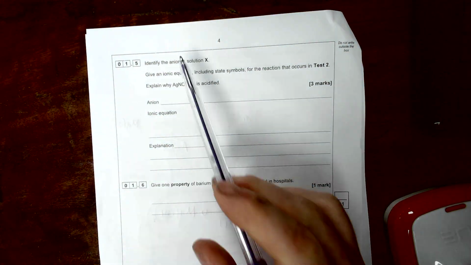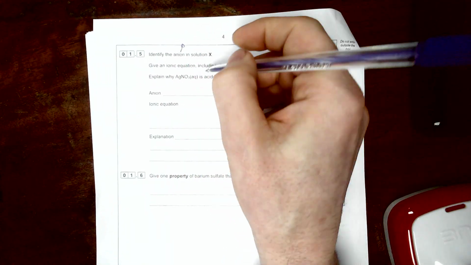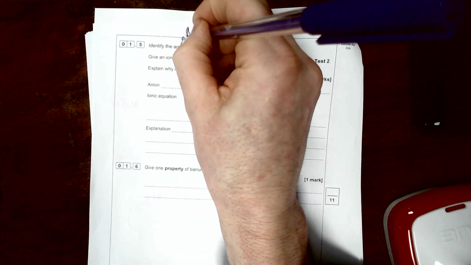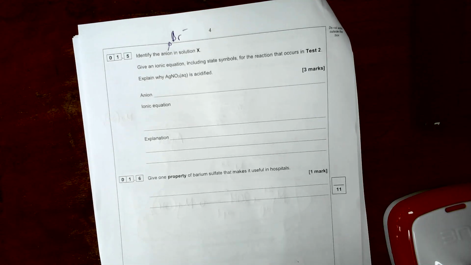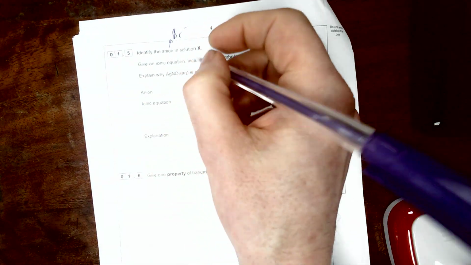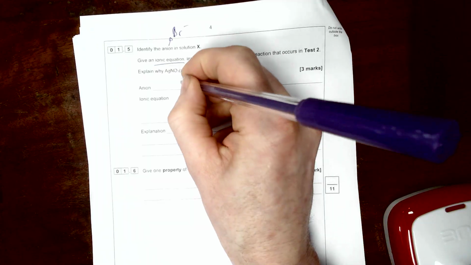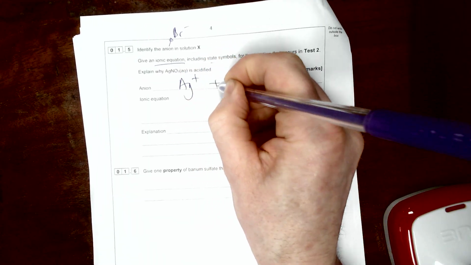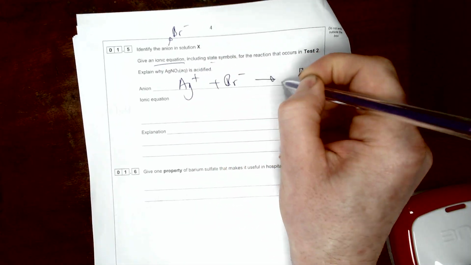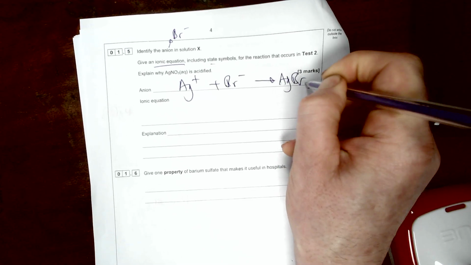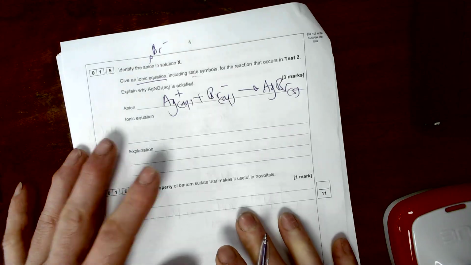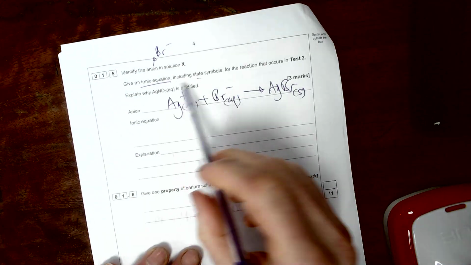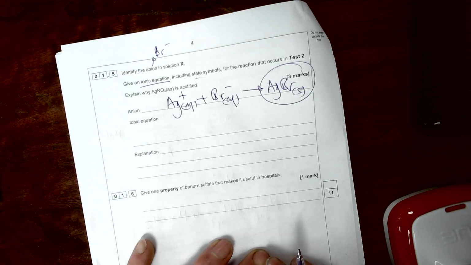Right, identify the anion. Anion is a negative ion in solution X. We've just identified that, it's Br minus. Give an ionic equation including state symbols for the reaction that occurs in test 2. Ag plus reacts with Br minus to make the cream precipitate AgBr, which is a solid. This was a very straightforward question because it gave you a cream precipitate. It's the only cream precipitate that you know.